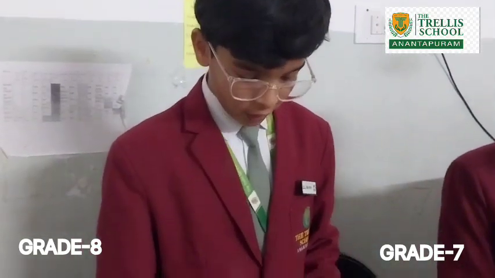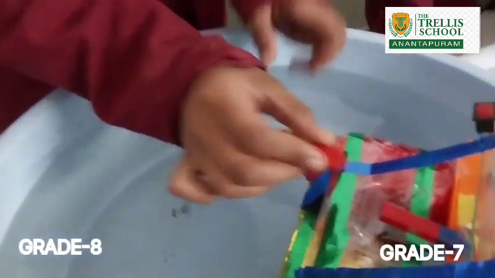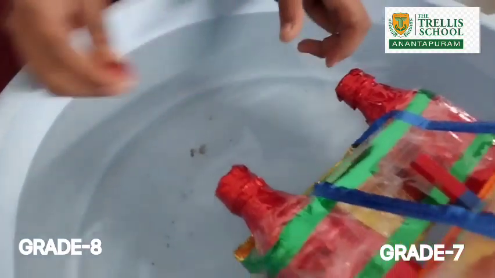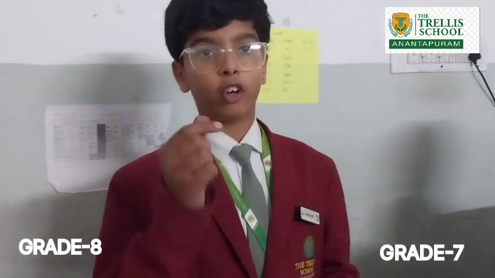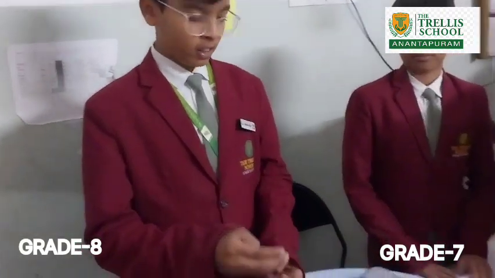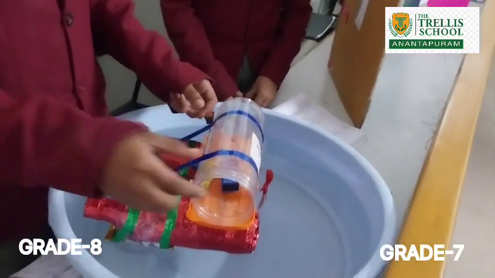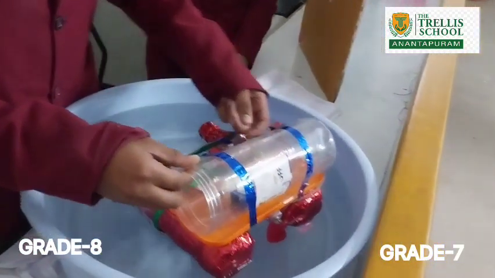Now you can see I am placing the north magnet to north, and you can see that it is moving. As he said, when the copper wire attaches to the magnet, it will store the electricity and place it into the battery, so with the help of the battery also it will move.